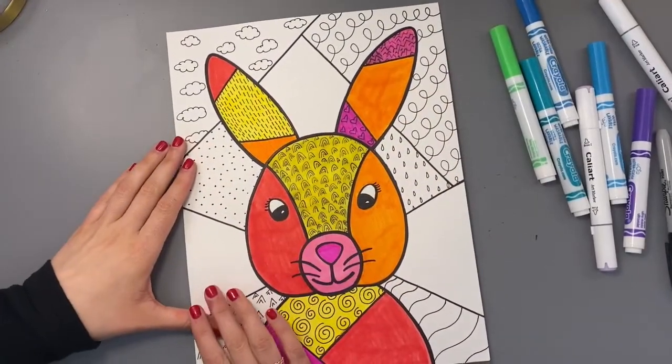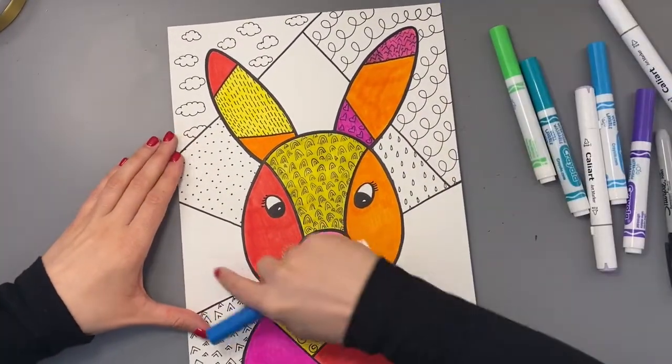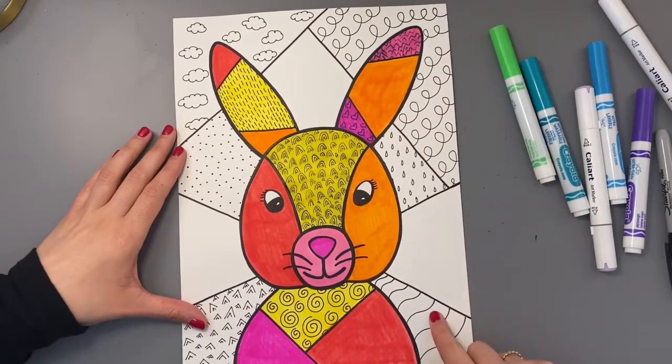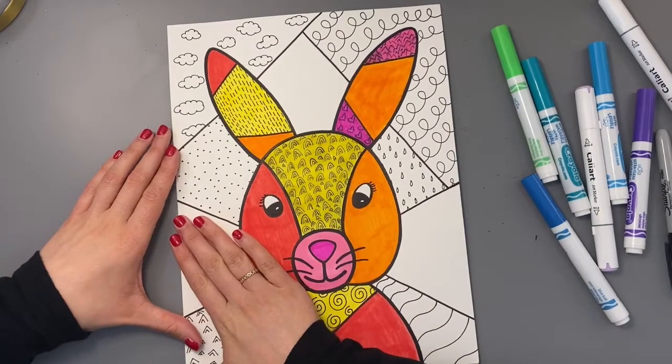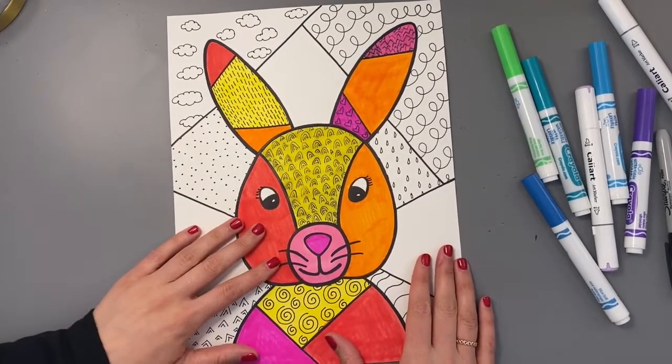Once I've colored in my bunny with warm colors, I can start using cool colors in the background. So remember, once you color in your bunny, change your set of colors for your background so that your bunny really stands out.